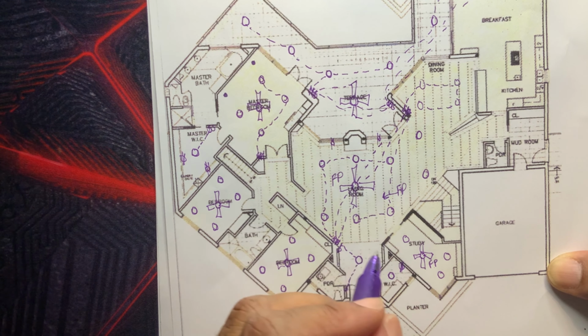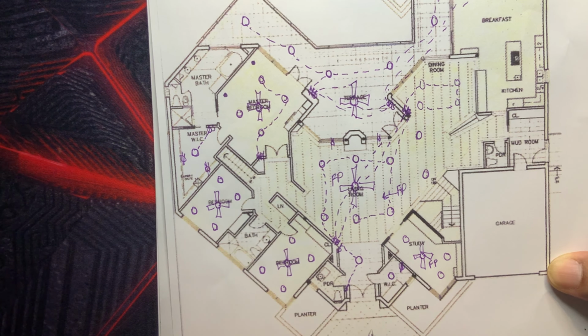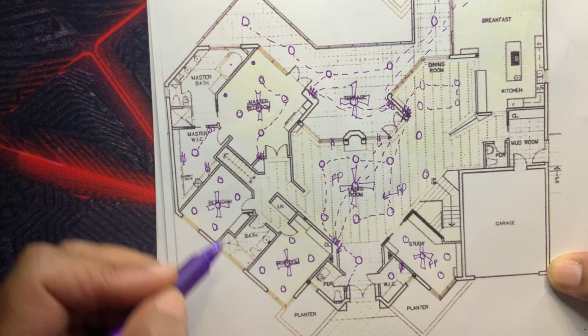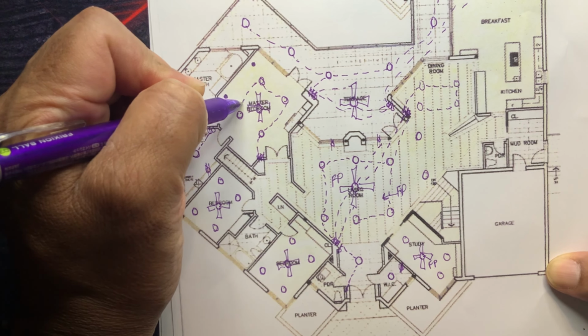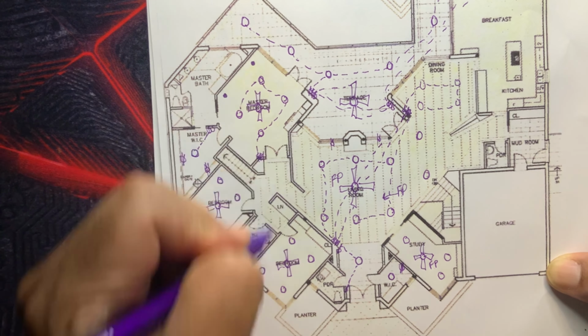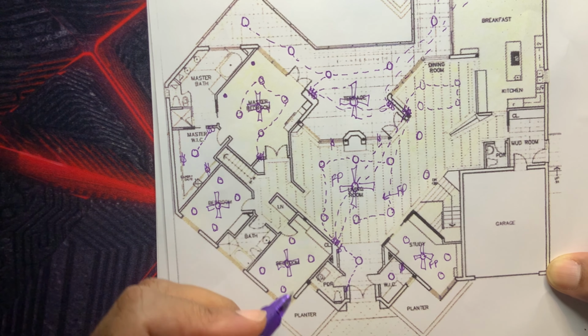Okay, that's good. Another thing that would go into your electrical plan is if you are going to hang televisions on the wall, you would need to make sure that there's an outlet on the wall where you would want to hang your TVs.